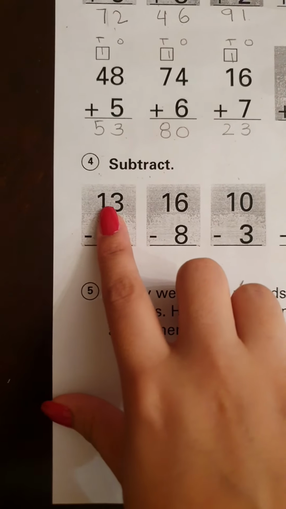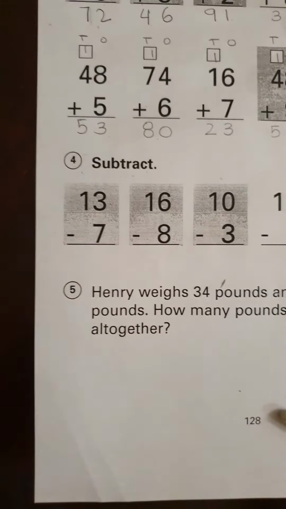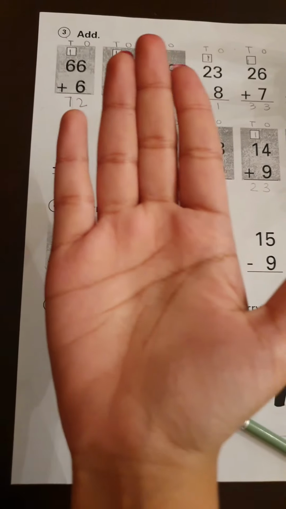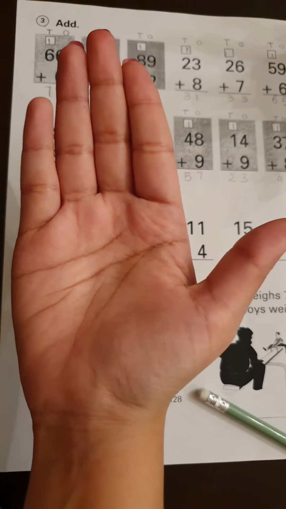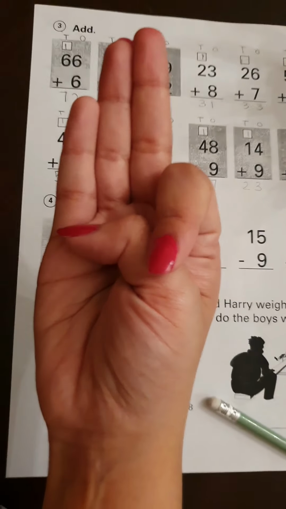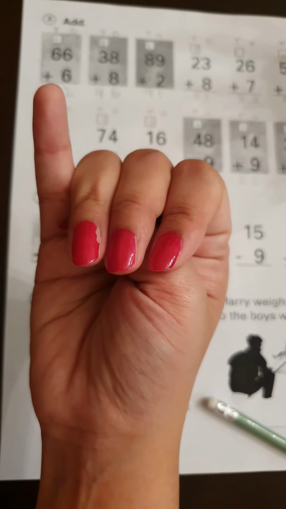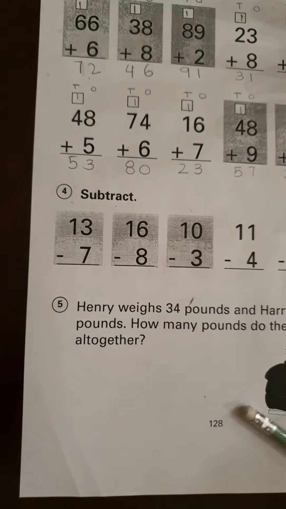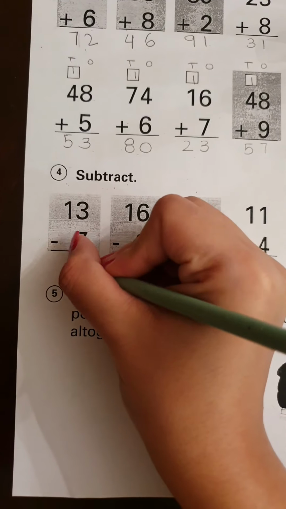So let's look at the first one. It says 13 minus 7. 13 is the bigger number. 13 goes in our mind and we will take 7 fingers out and count backwards from 13. So we have 12, 11, 10, 9, 8, 7, 6. So our answer is 6.